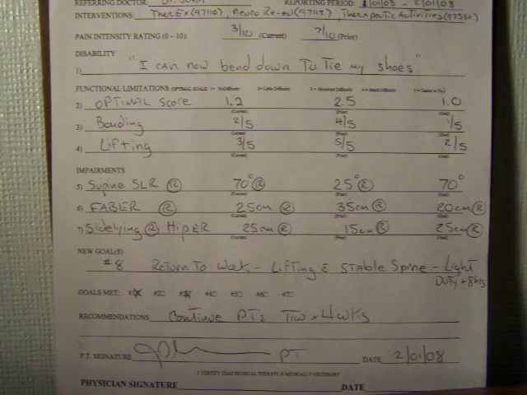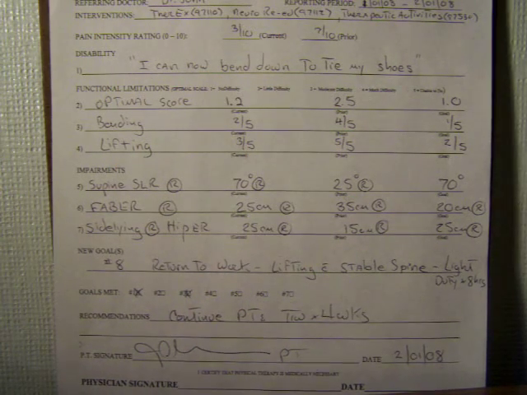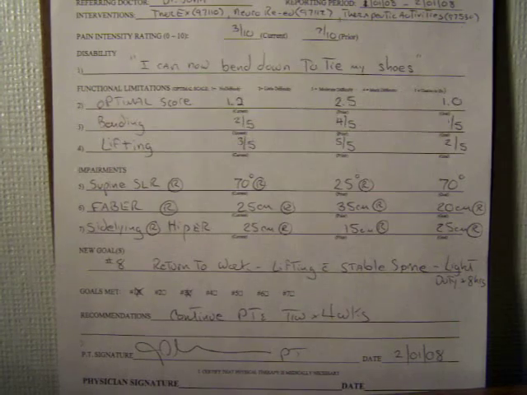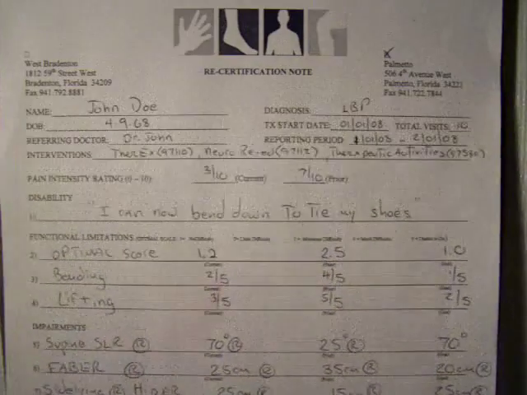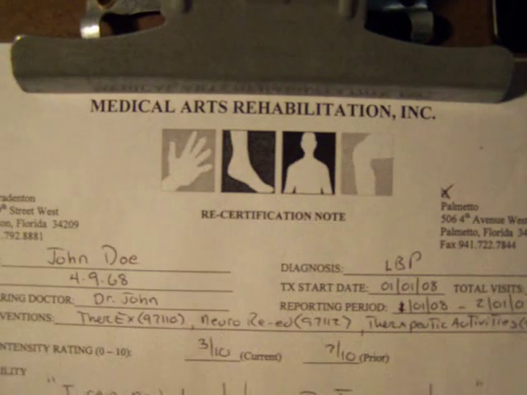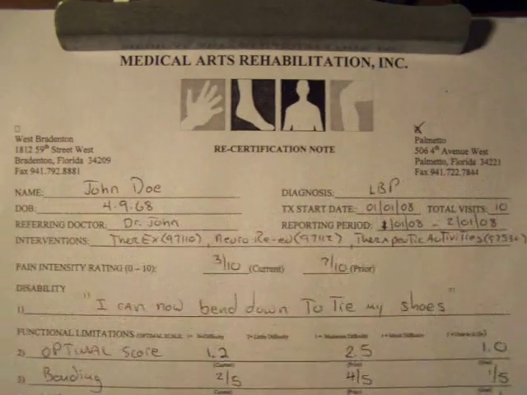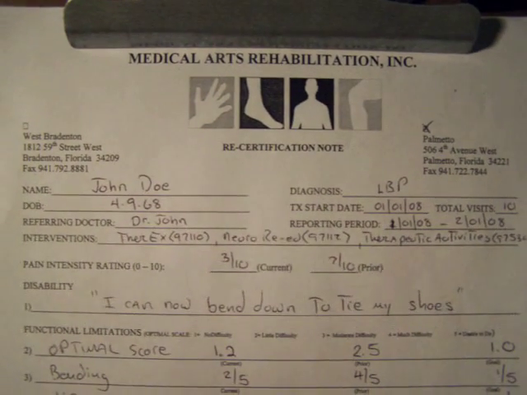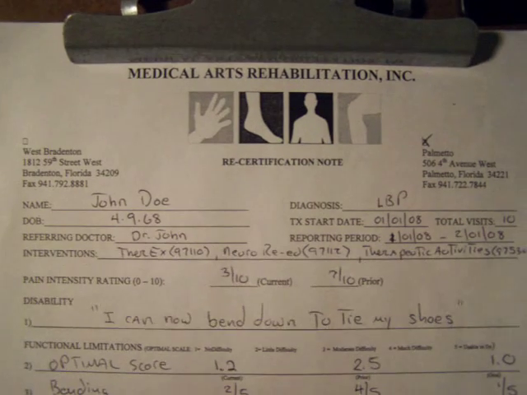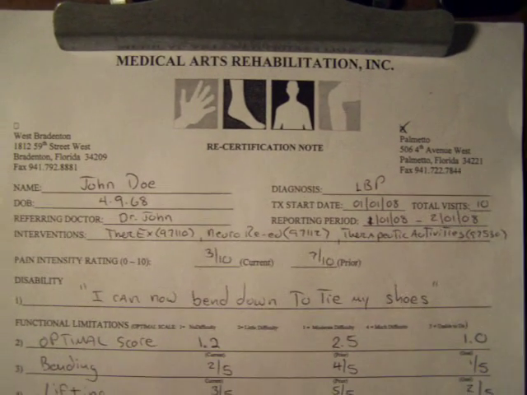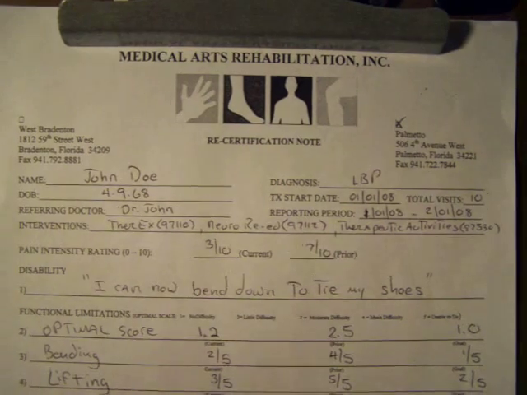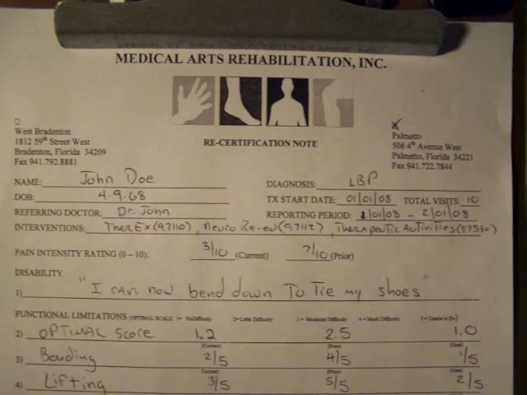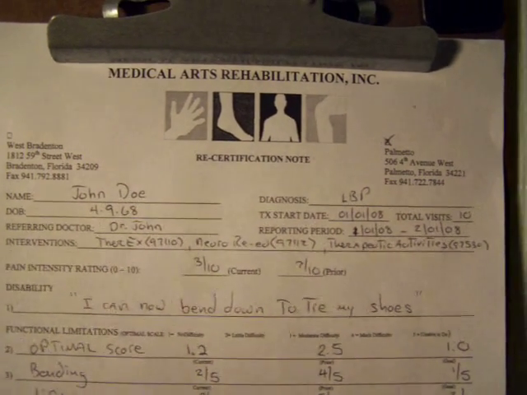This is the progress note for physical therapy. The progress note we use is titled Recertification, and that's because as of January 1, 2008, we only have to get recertified every 90 days, but every 10 visits or 30 days, whichever is less, we have to put a progress note in the plan of care.